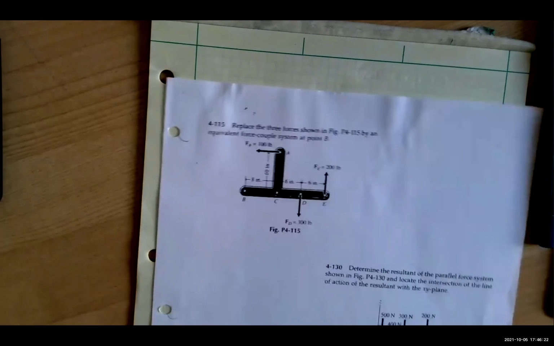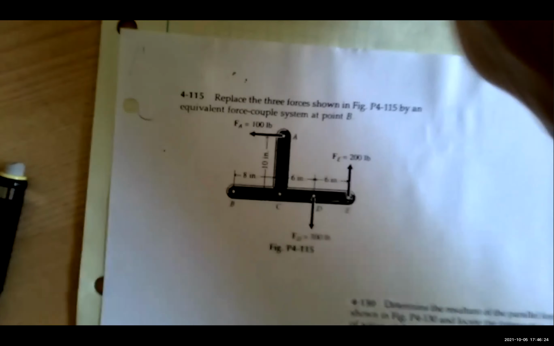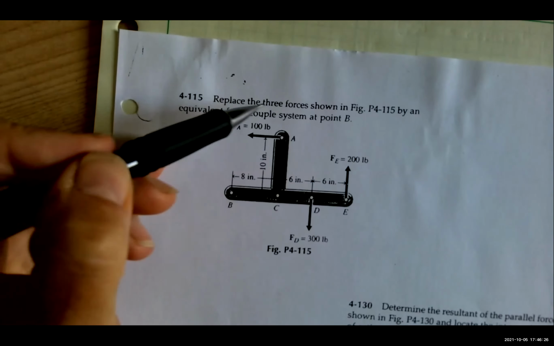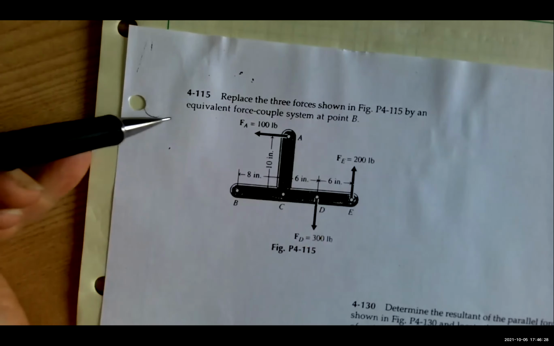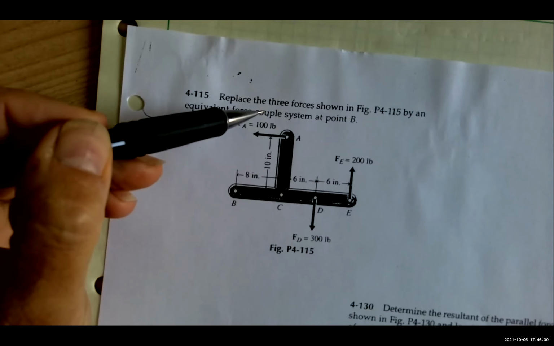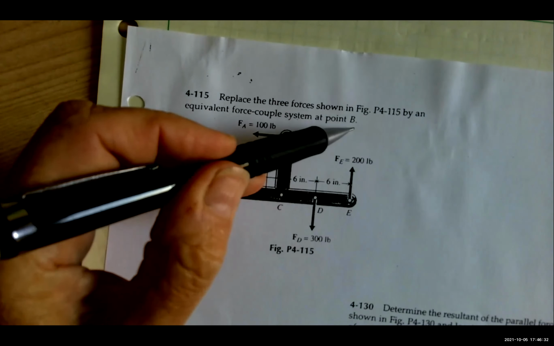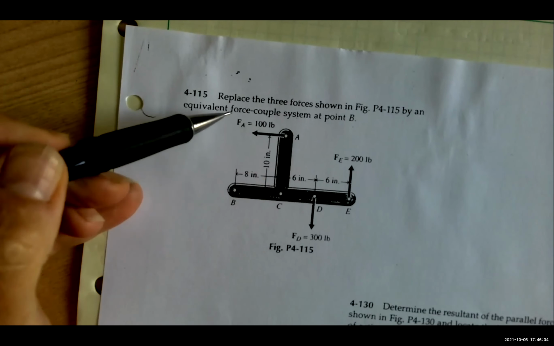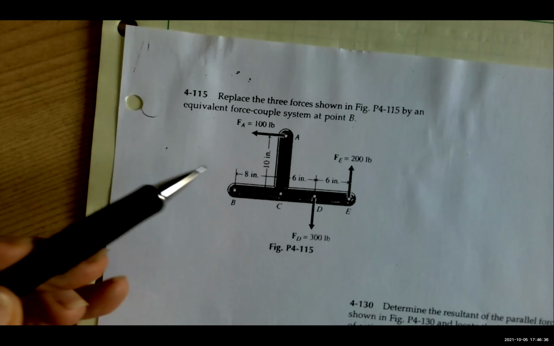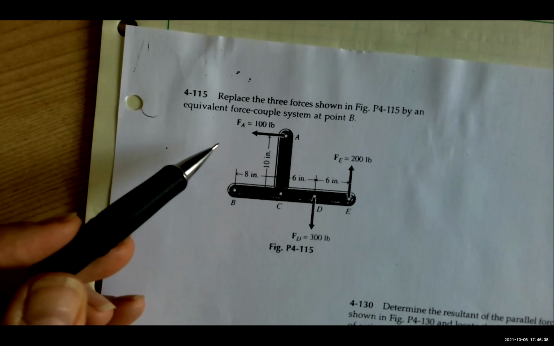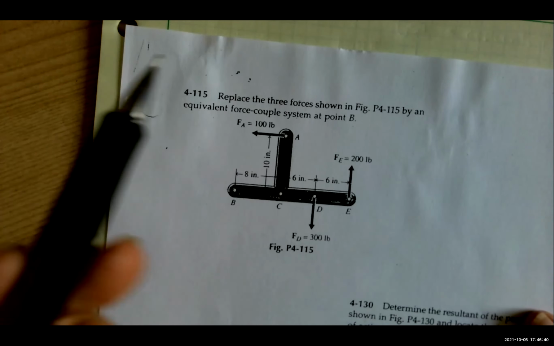These are the 3 different problems. Let's just read the words, but we're not going to do it. It says, replace the 3 forces shown by an equivalent force couple system at point B. So is this a force moment problem or is it a force location problem?